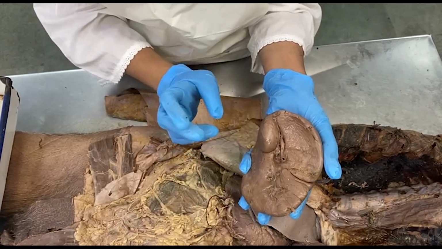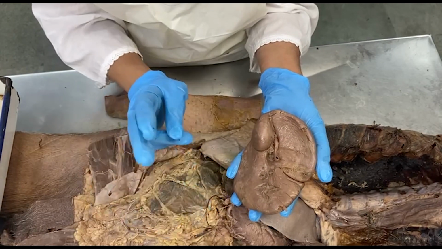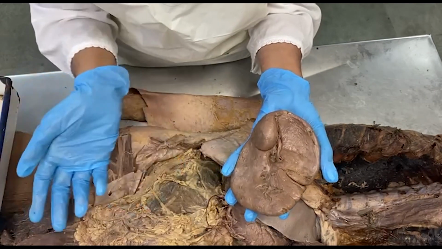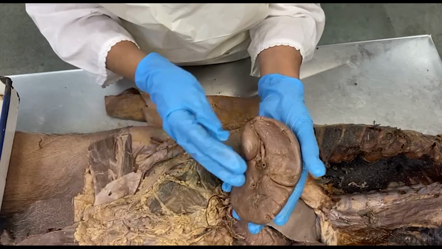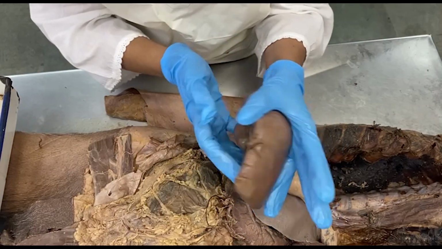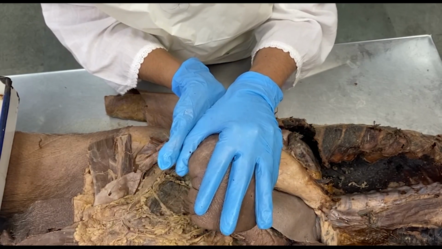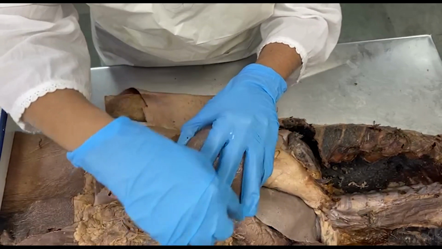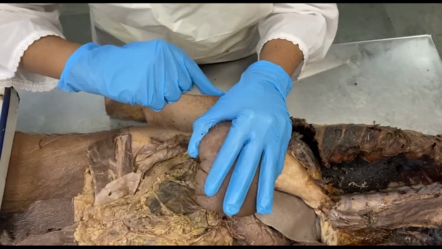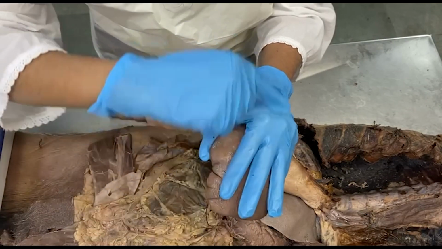Now when I have identified all the borders, ends and surfaces, I will try to keep this spleen in anatomical position. To keep the spleen in anatomical position, I will keep my thumb on the superior border, my little finger along the inferior border, and the three fingers along the diaphragmatic surface of the spleen. These fingers are representing the 9th, 10th and 11th rib. So the long axis of this organ is present along the 10th rib.